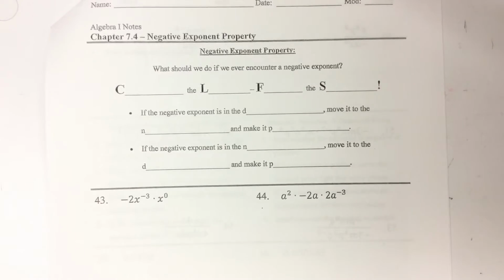All right, welcome to Concept 4. This is still in Chapter 7a. We're going to be talking about the negative exponent property. So in the last video, I told you guys that we do not want negative exponents. They cannot be part of your answer. They're bad, okay? But what happens if we encounter a negative exponent? How do we handle it? What do we do with it? So that's what this video is going to be all about.